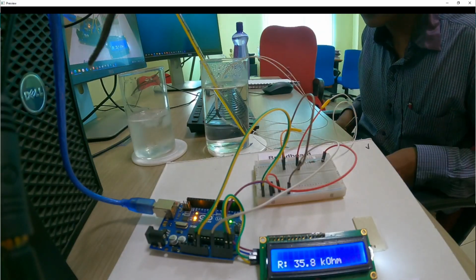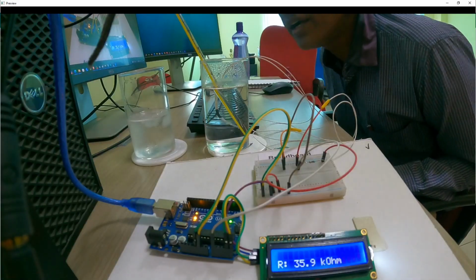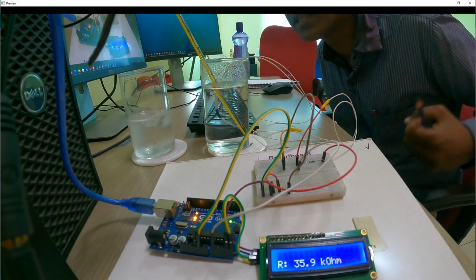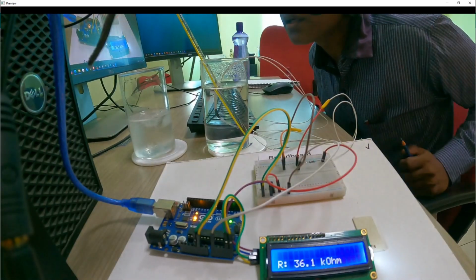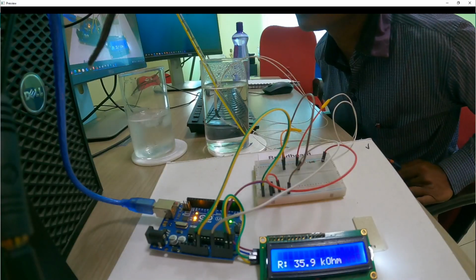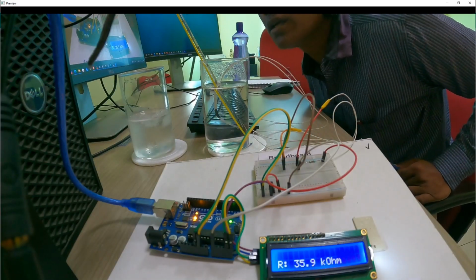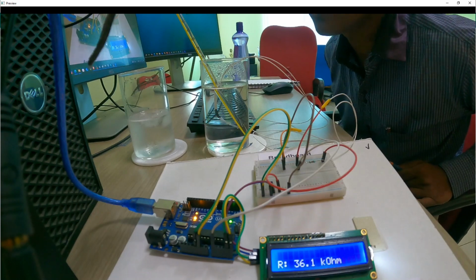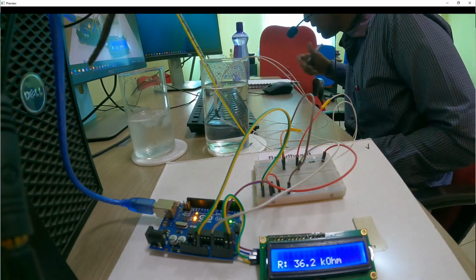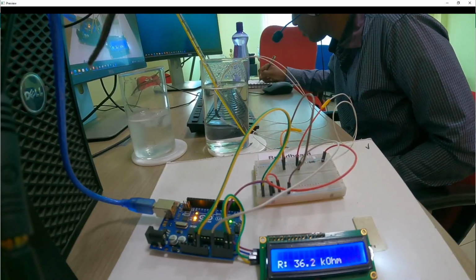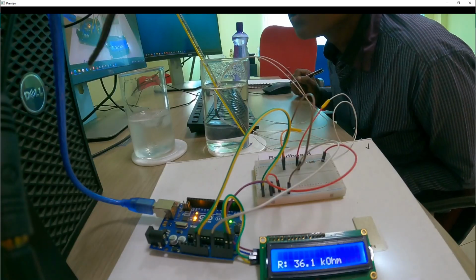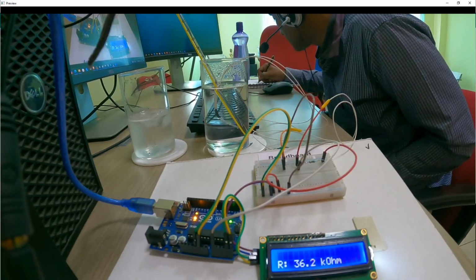Now the thermometer reading is 45 degrees Celsius, and the resistance is 36.1 kilo ohms. So the temperature is 45 degrees Celsius.